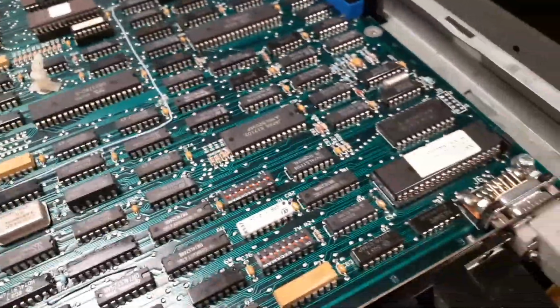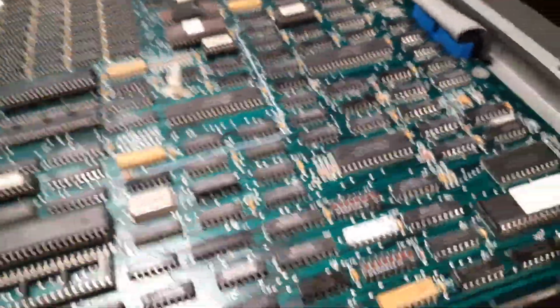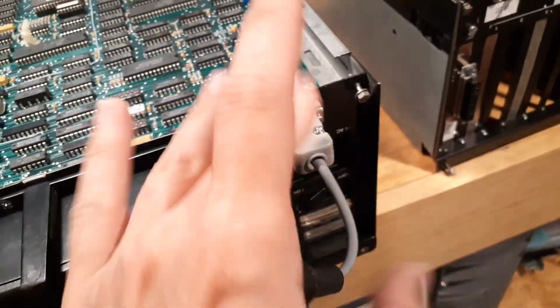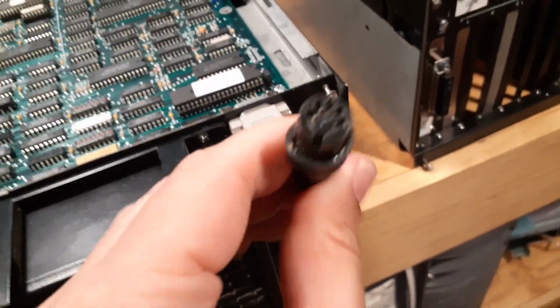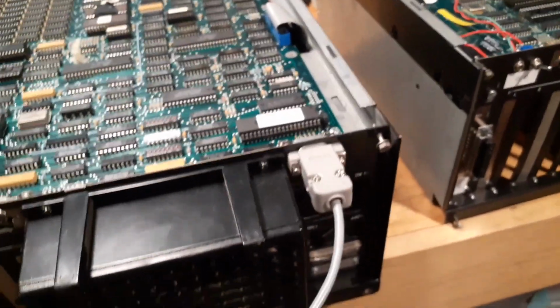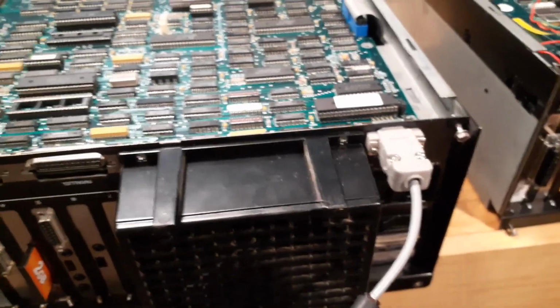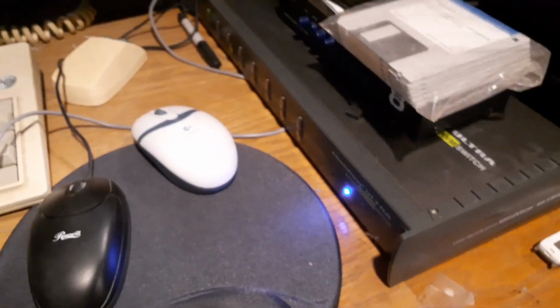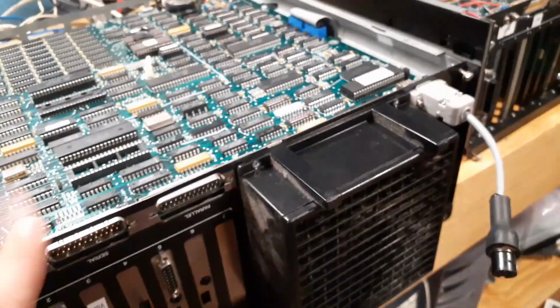So what is my end game? My end game is not to use that keyboard with it, even though it's a nice keyboard. And the other is, my brain just went there. So AT to XT adapter. What's coming to me later on is an XT to PS2 adapter, so we can then use my KVM. Cool.